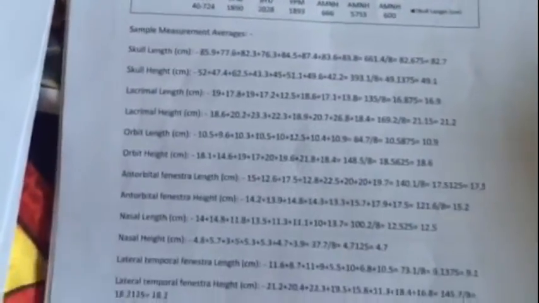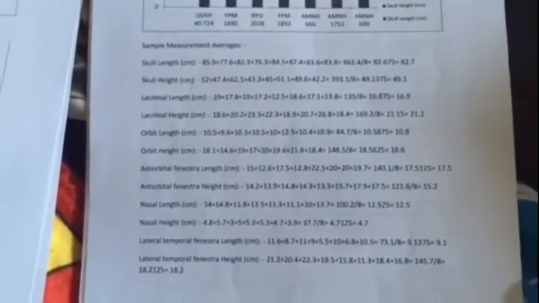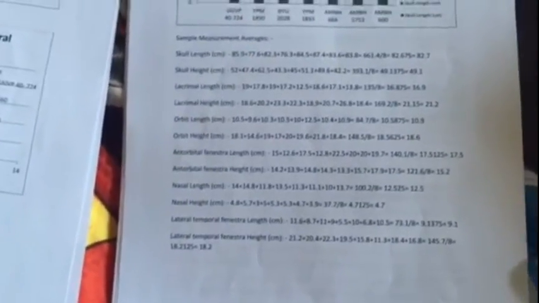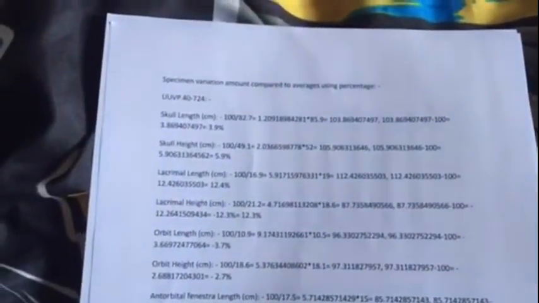Then I took the sample that I had and took the mean of each factor that I measured. So I got the mean of each of those measures. So skull length on this particular specimen, and then I compared it to the actual length. And as you can see, there's a 3% difference.